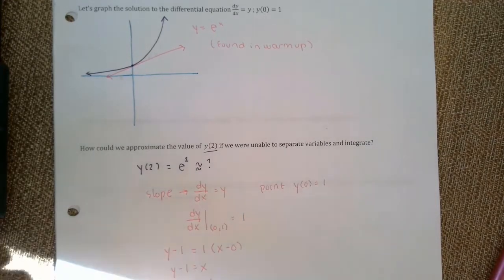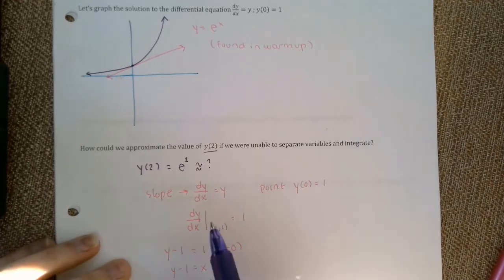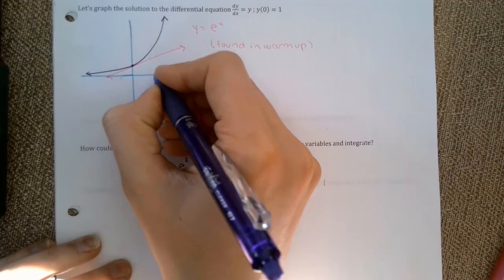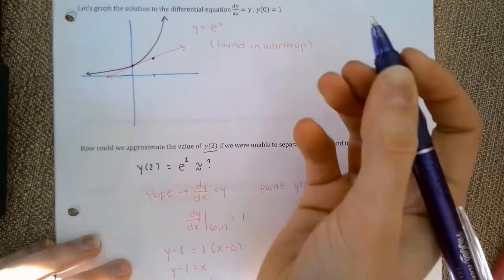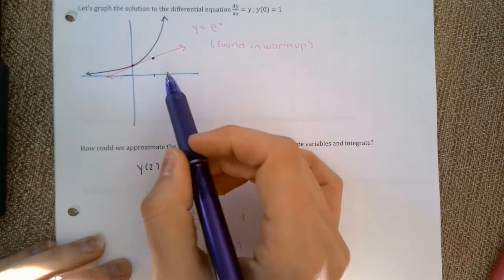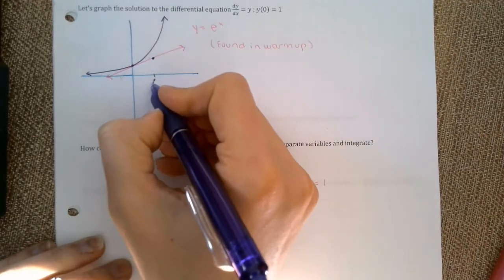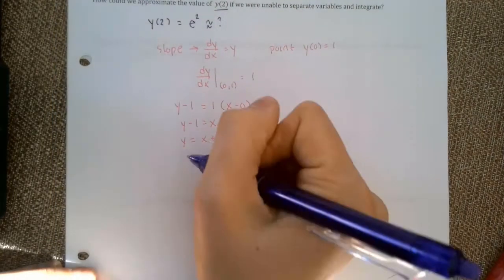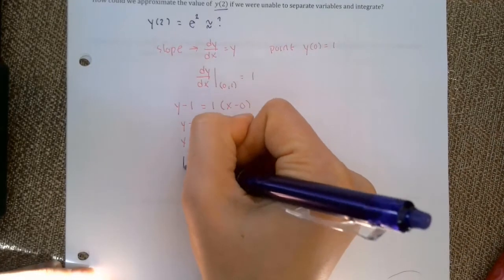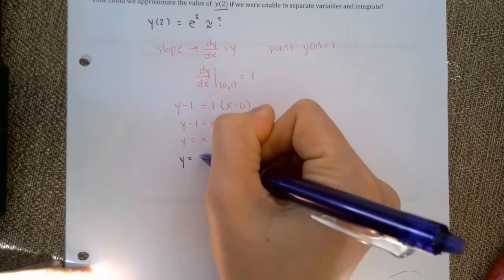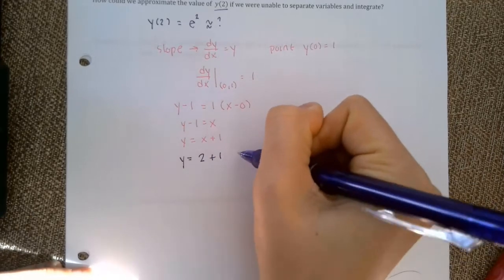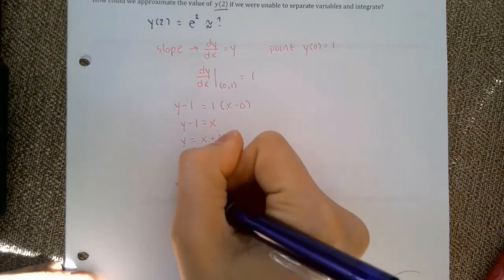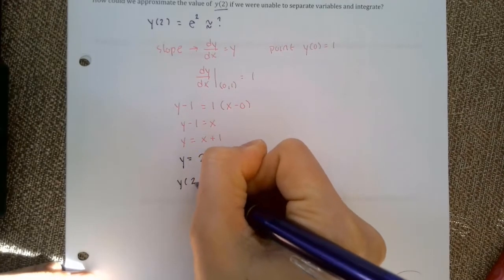So if I wanted to find y of 2, I could get an approximate value by plugging 2 into the equation for my line. So y would equal 2 plus 1, so 3. So we're approximating that y of 2 is approximately 3.